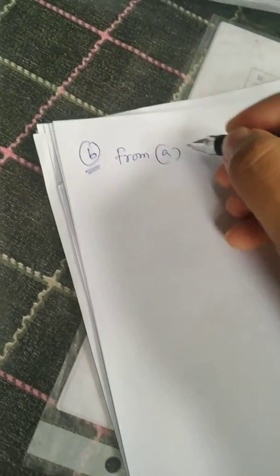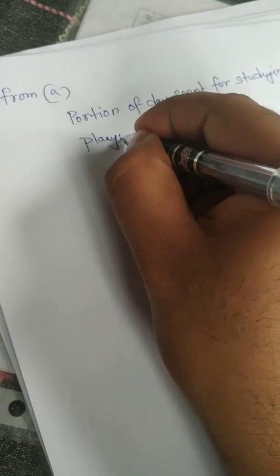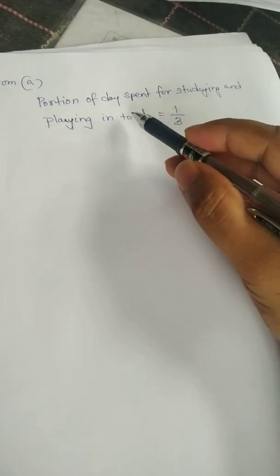We can write from A, portion of day spent for studying and playing in total equals to 1 by 3. Okay, portion of day he spent for studying and playing in total is 1 by 3.